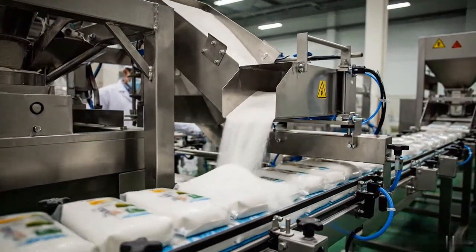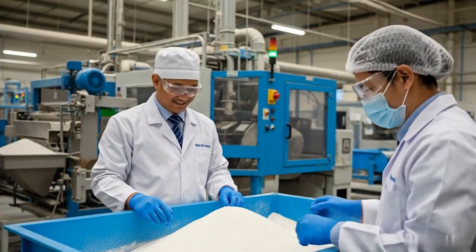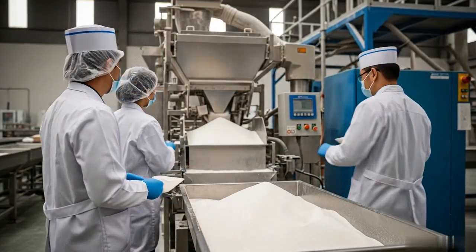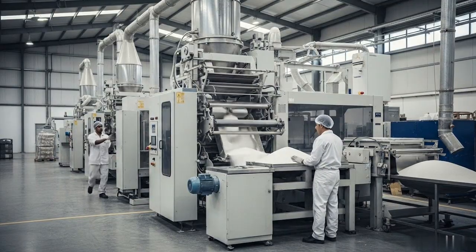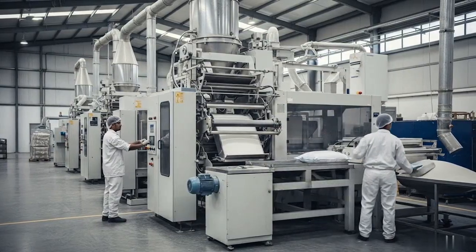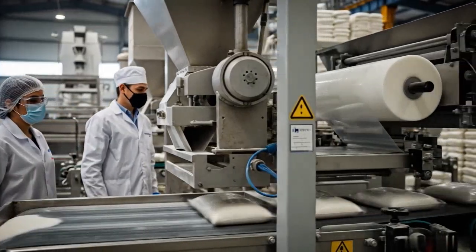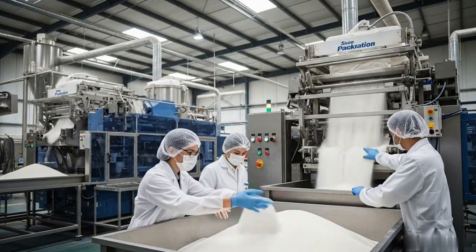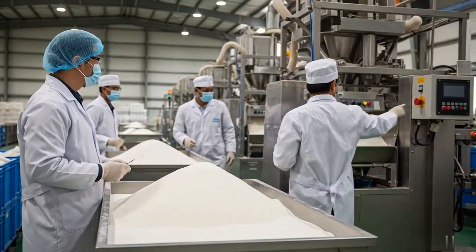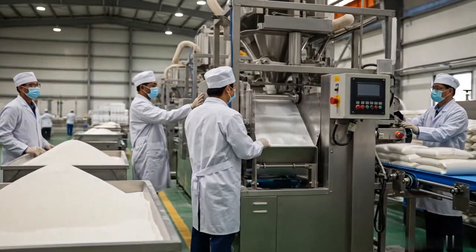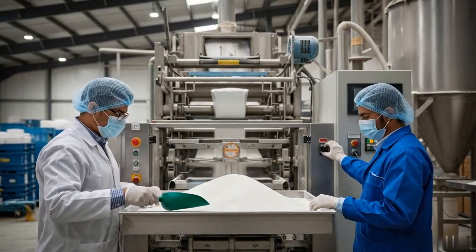White sugar packaged for consumer distribution.